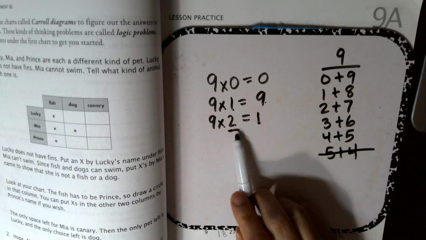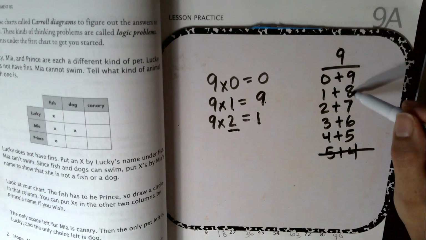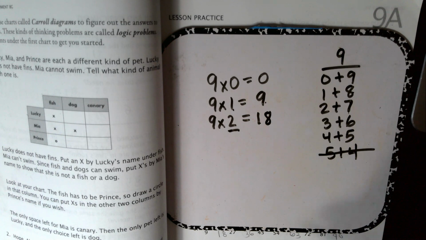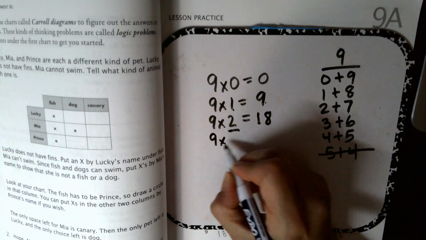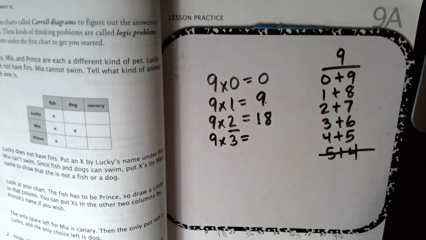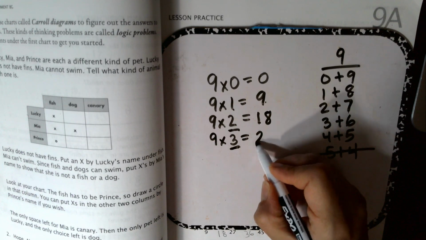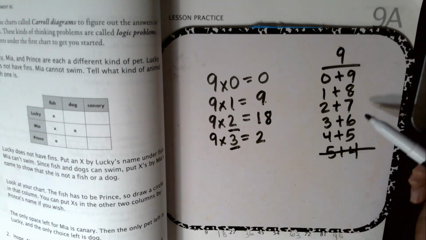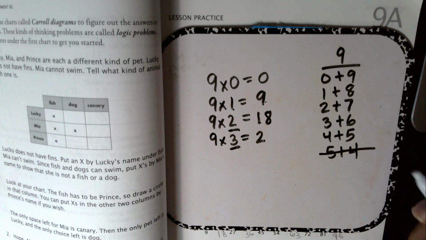Okay, so we know that 1 plus 8 is what gives us 9. So our next number is 8. And it works all the way down to 10. Yes, all the way down to 10. So 9 times 3, we'll do the same thing. We look at the number that's being multiplied by 9 and we go 1 down. So that would be a 2. So we just subtract 1 from that number and we get 2. Then we look over here, what are our factors of 9? Right here, it's 2 and 7. So this is 27. Okay?